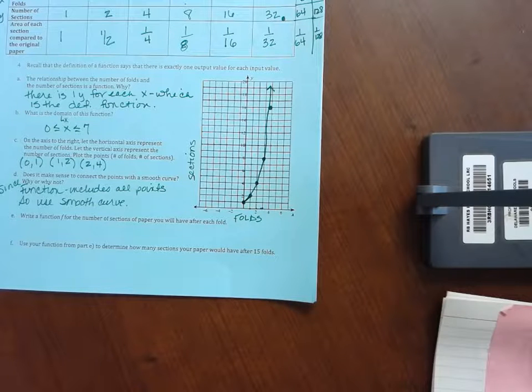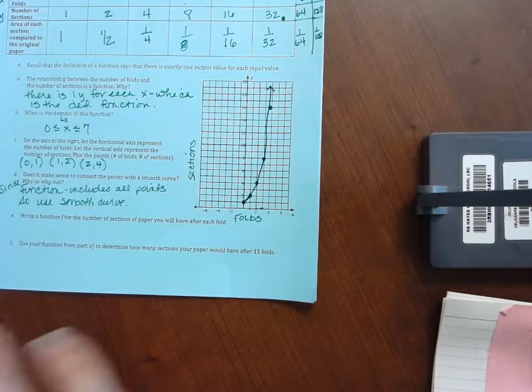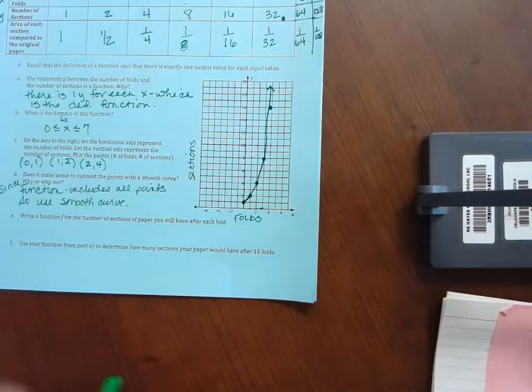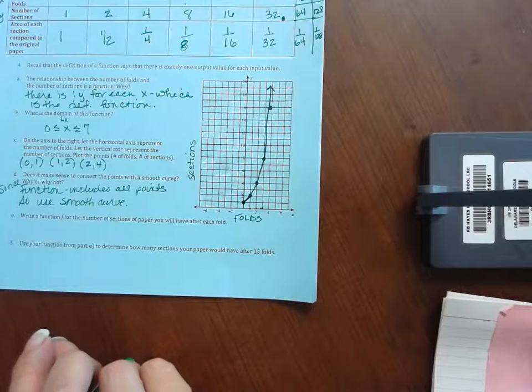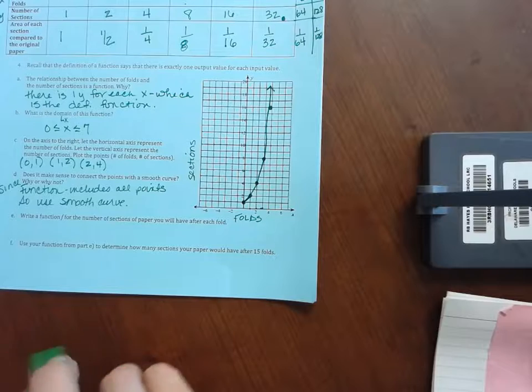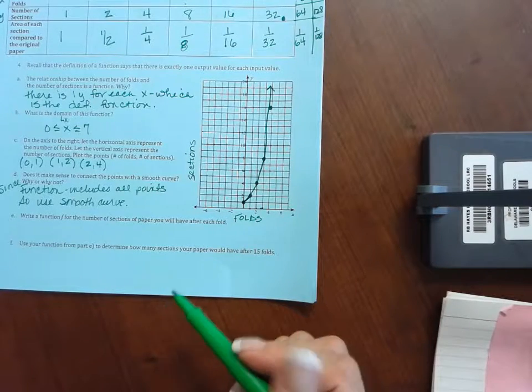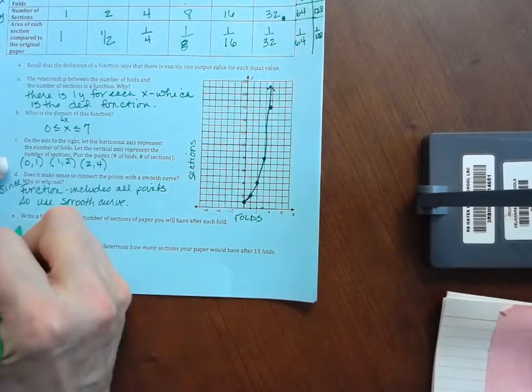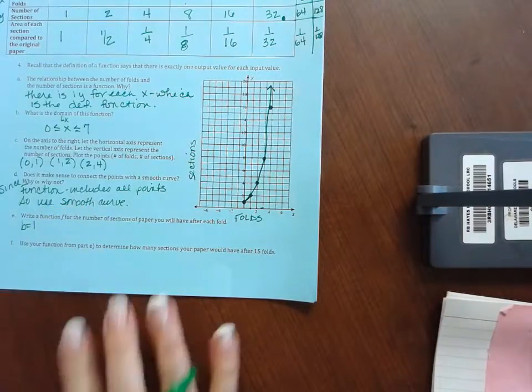All right, anybody come up with a function equation? This is a tricky part. Yes? No? I saw some people writing stuff. Erin, did you come up with one? You came up with the y-intercept. What's my y-intercept? 1. Okay, I'll agree with that. B's going to be 1.